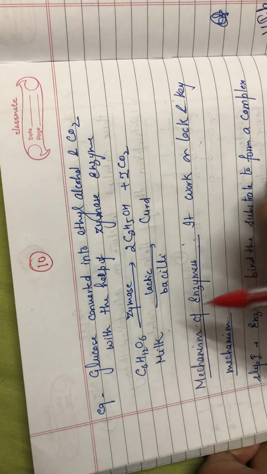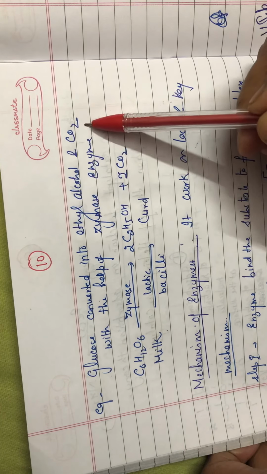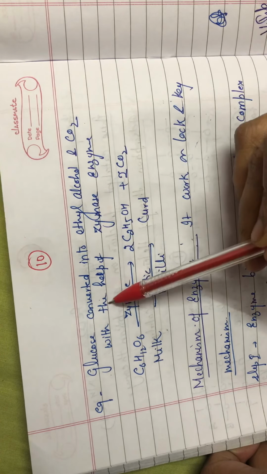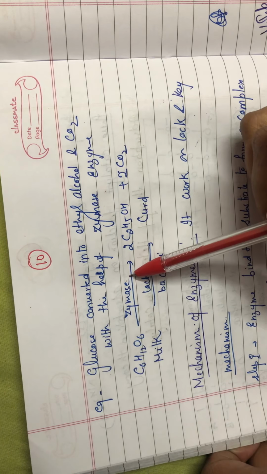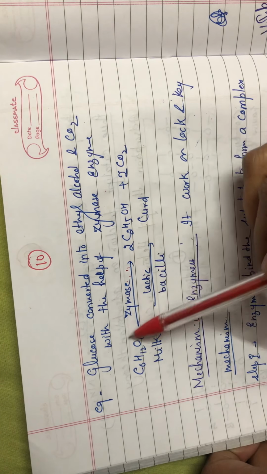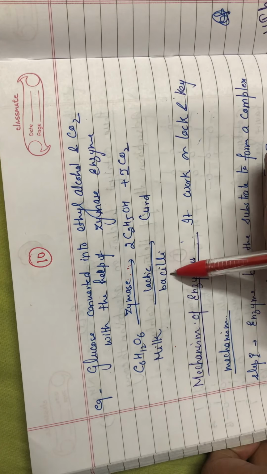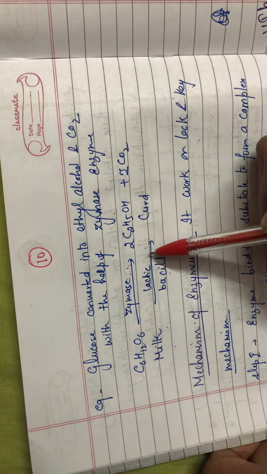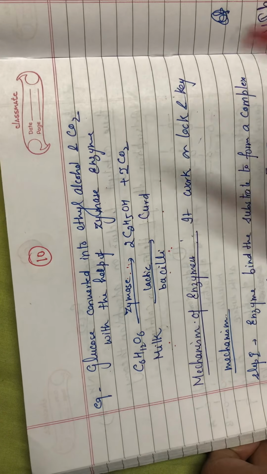Now you can see, for example, glucose is converted into ethyl alcohol and carbon dioxide in the presence of the enzyme known as zymase. So zymase is an enzyme which acts as a biocatalyst for this biochemical reaction. In the same way, another example: lactic bacilli is another enzyme which converts milk into curd.